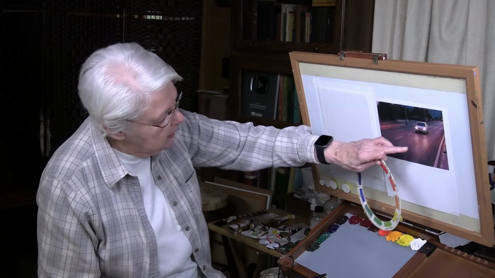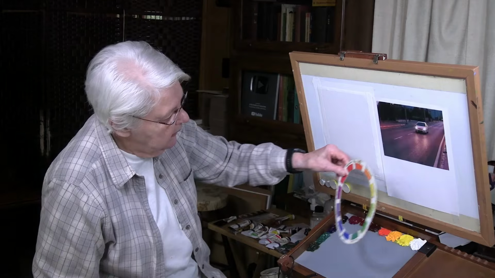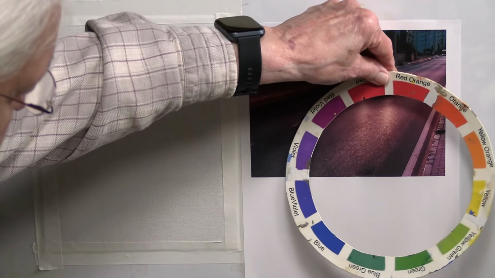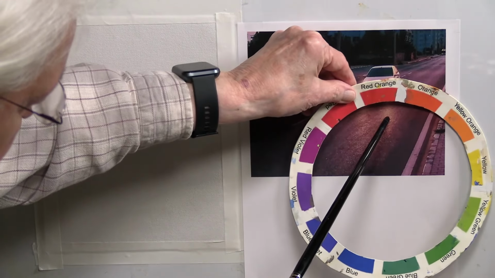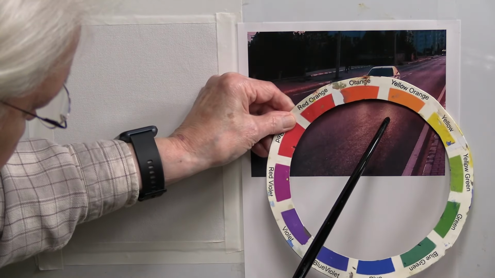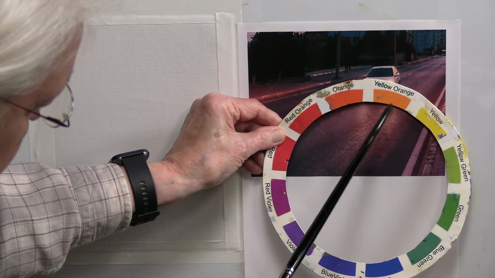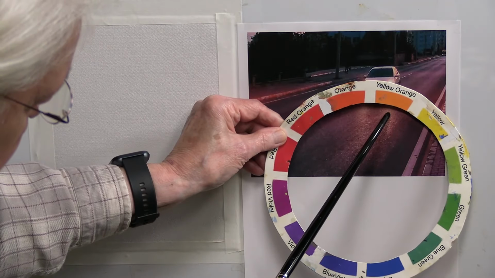So, what colors am I seeing? Let's start right here. What colors are we seeing there? Now let's just use the color wheel to guide us here. If we're looking at this single color right here, what is that color? You see, it really is a yellow-orange. You see that? Just compare this with that. And you see that color is a yellow-orange.